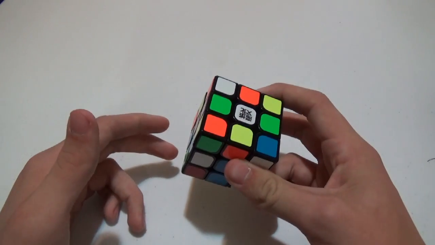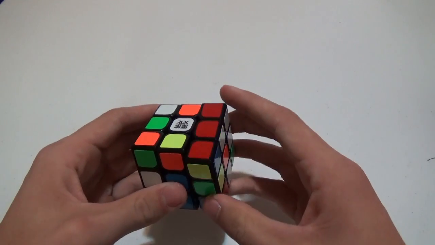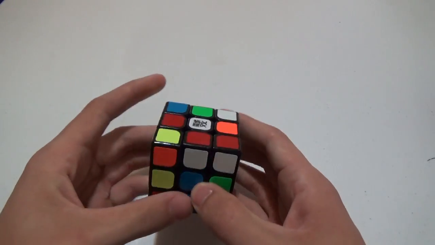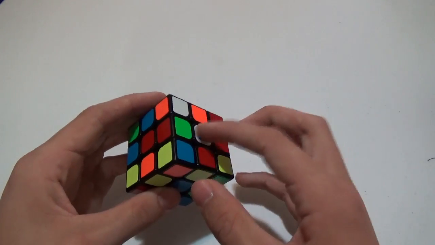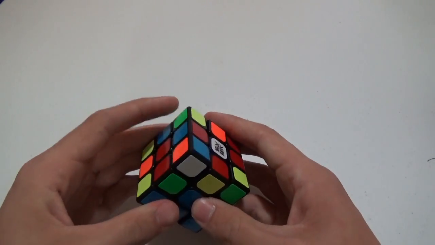Just to understand the geometry of the cube a little better, you should note that no matter how you mess up a cube, the centers will always stay in the same place. So this side will always be the white, this red, and so on.